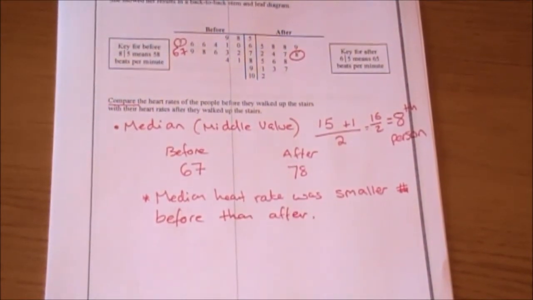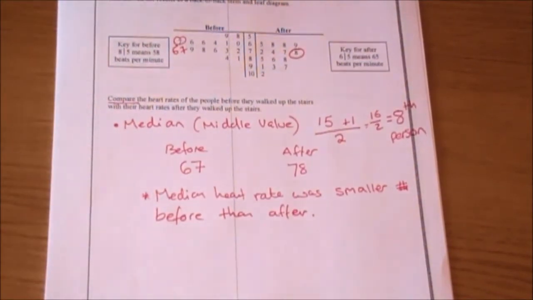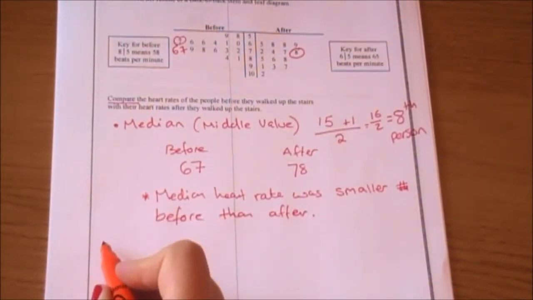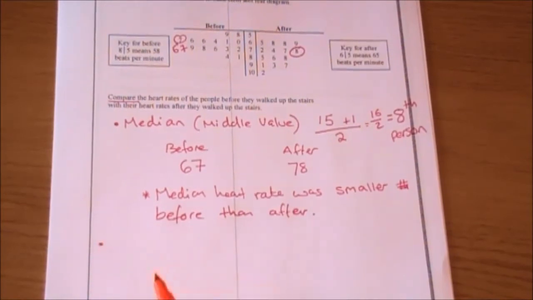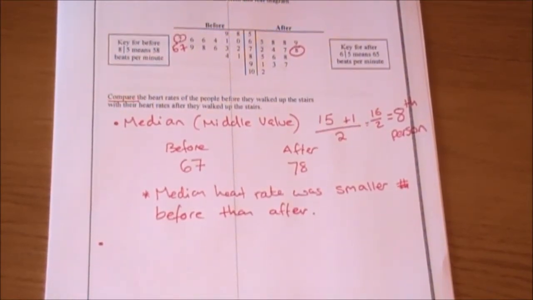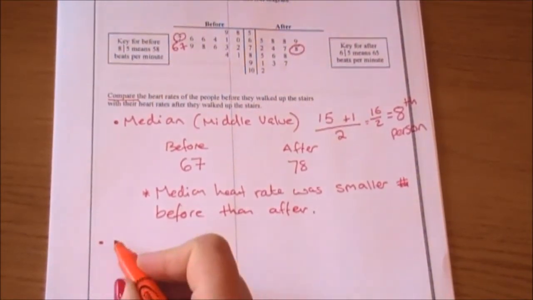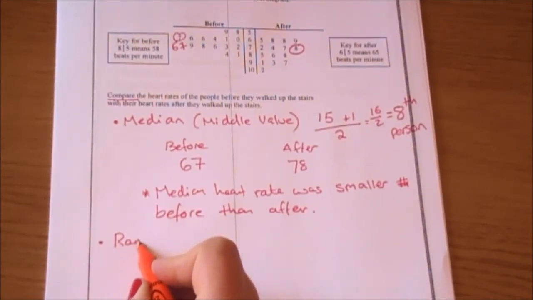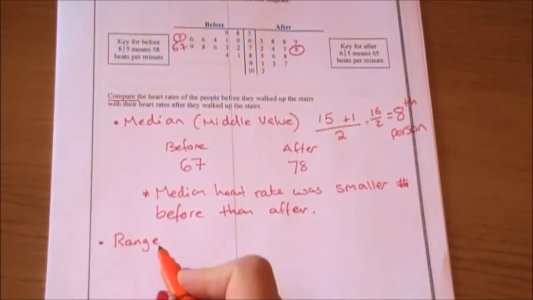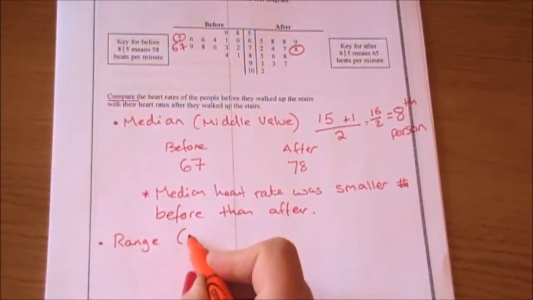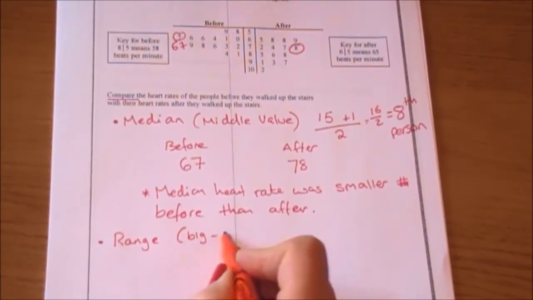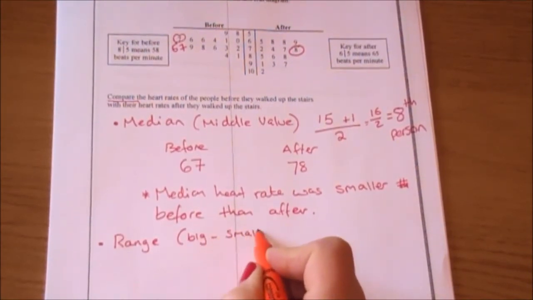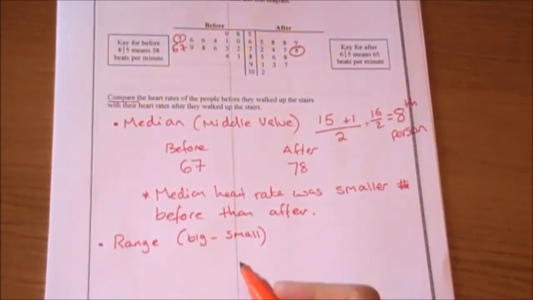Now, this is a 6-mark question. There's 3 marks there. The second thing you need to mention is something to do with either the range or the interquartile range. I'm going to go for range. So in order to find the range, it's the largest number, take away the smallest number. So big take away small.